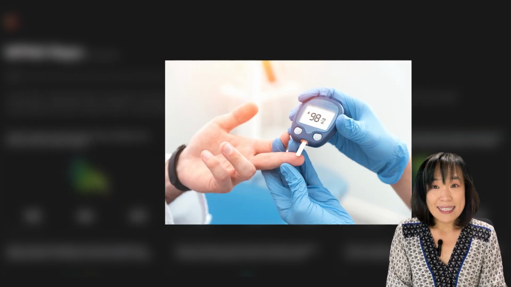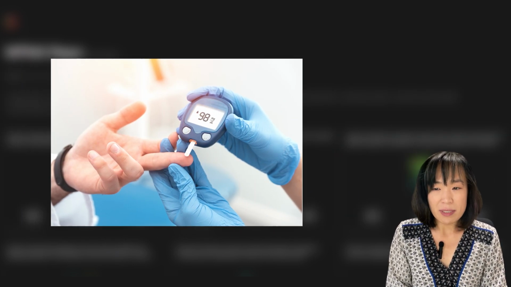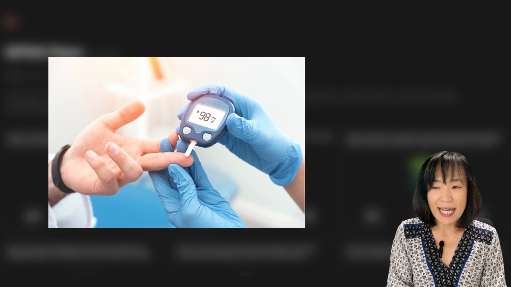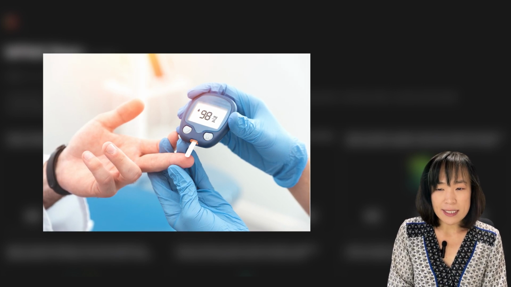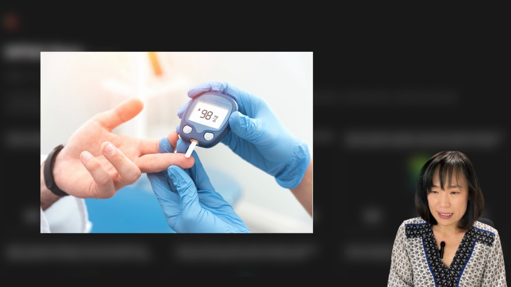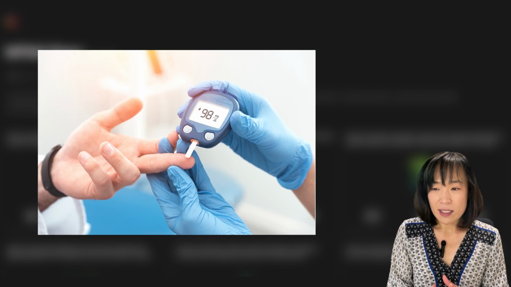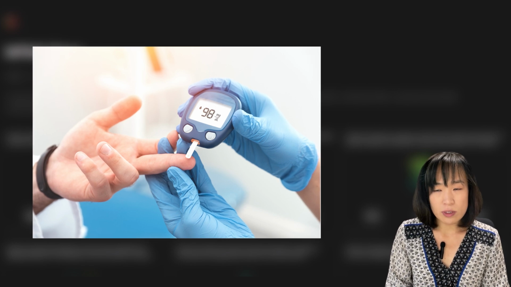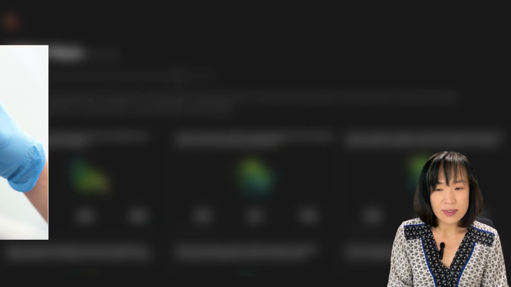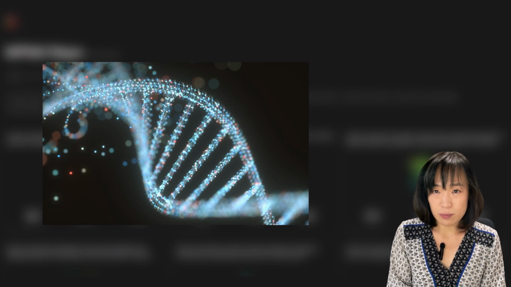Number 2. Diabetes targets. The drug metformin affects AMP-activated protein kinase, or AMPK, a kinase that plays a role in cellular energy balance. By activating AMPK, metformin helps lower blood sugar levels, making it a cornerstone treatment in type 2 diabetes.